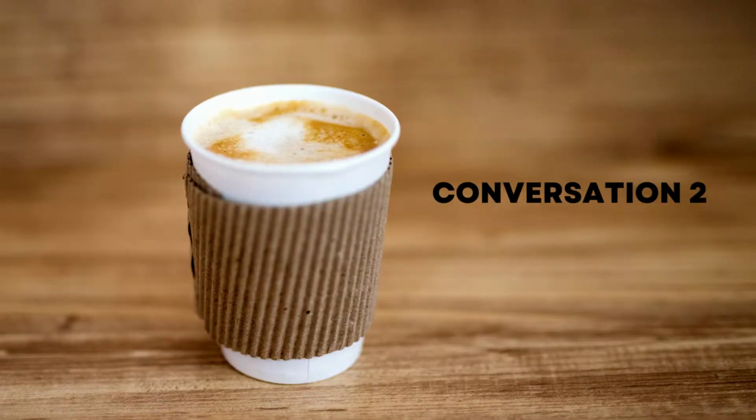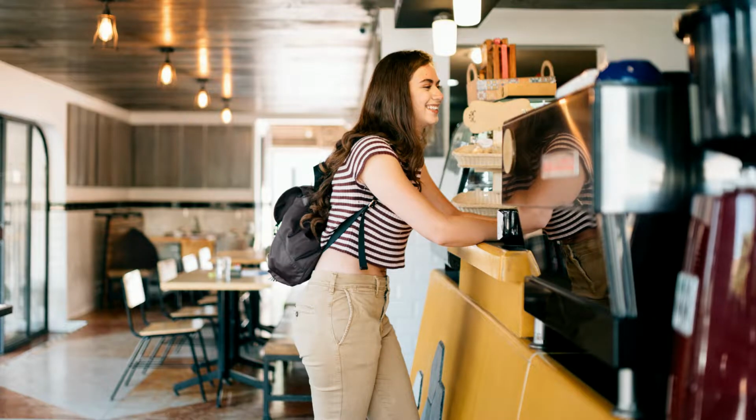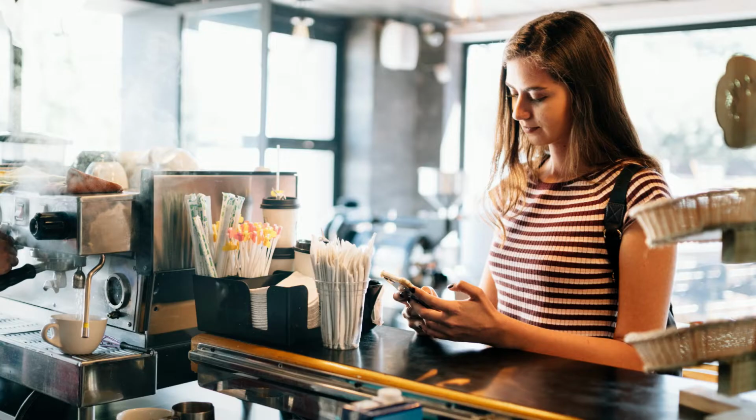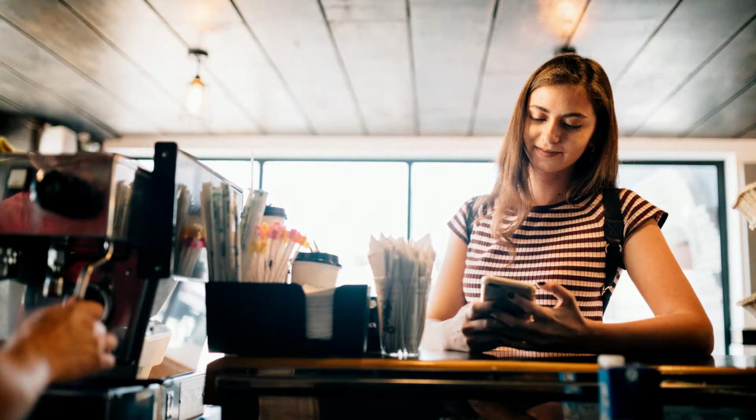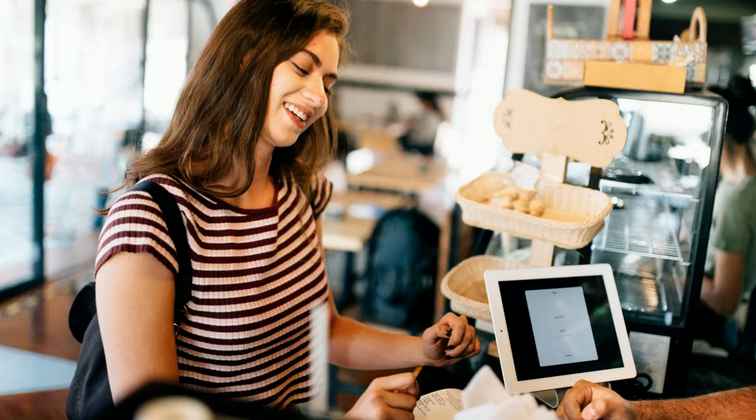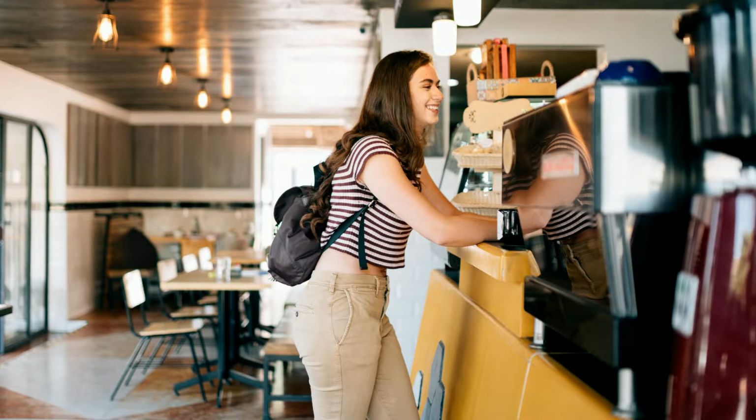Conversation 2. Hello, how can I help you? Can I have a cappuccino and a slice of chocolate cake, please? What size would you like? Small, medium or large? Medium, please. Eat in or takeaway? Takeaway. That would be £5.20. Here you go. Here's the change and receipt. Please collect your takeaway at the end of the counter. Okay, thank you. Have a good day.